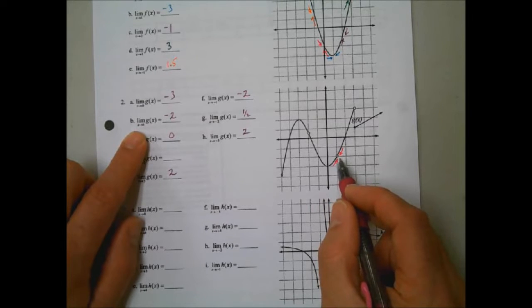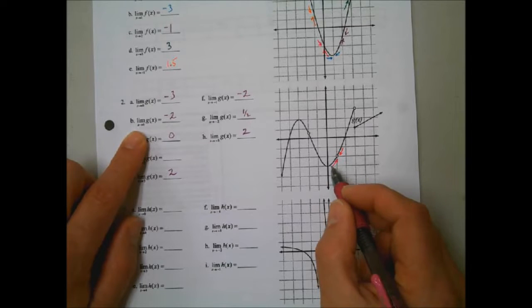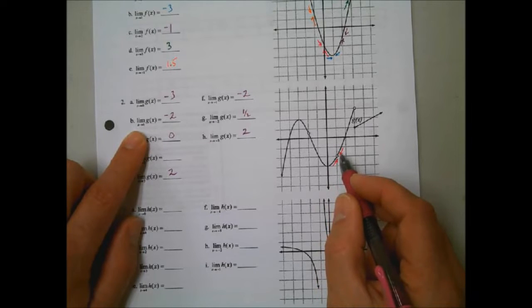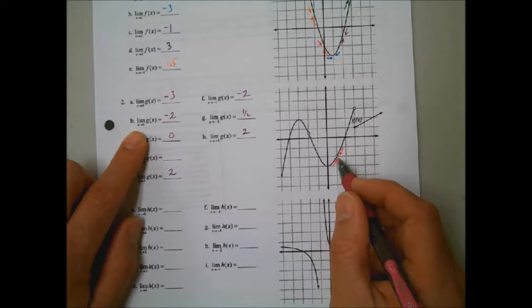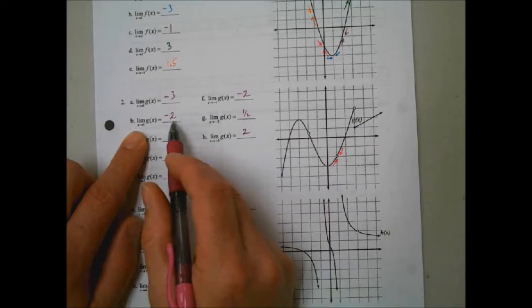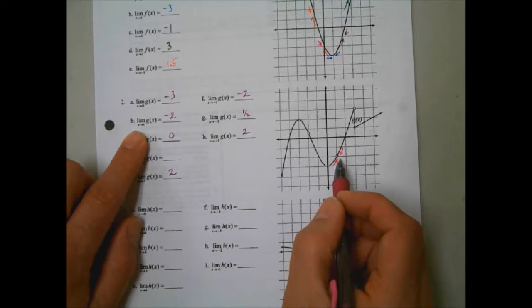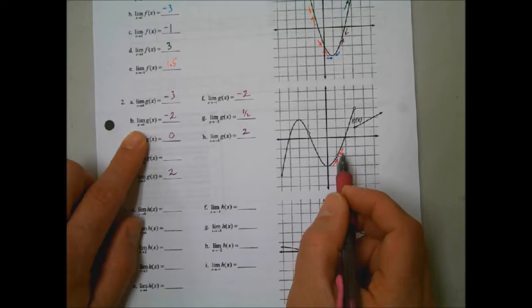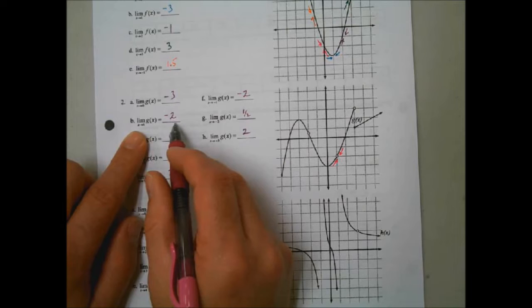Now, you might say, but there's a hole there. That's okay. The limit can exist even if there's a hole there. Does the left-hand limit equal the right-hand limit? Yes, they both agree that it's going to be elevation -2. Therefore, the limit as x approaches 1, from the left is -2, from the right is -2, therefore the overall limit is -2.